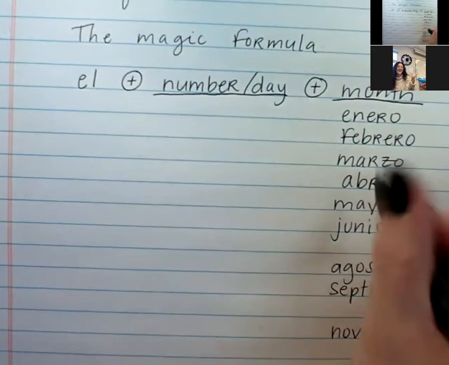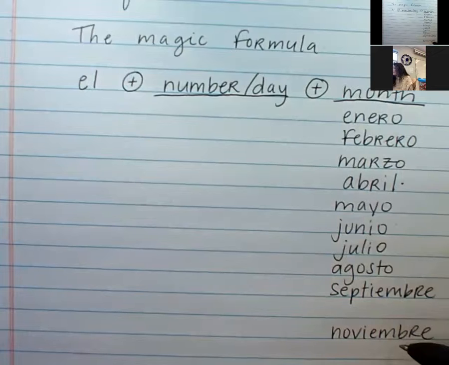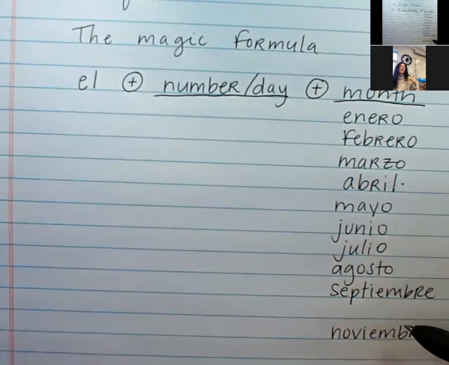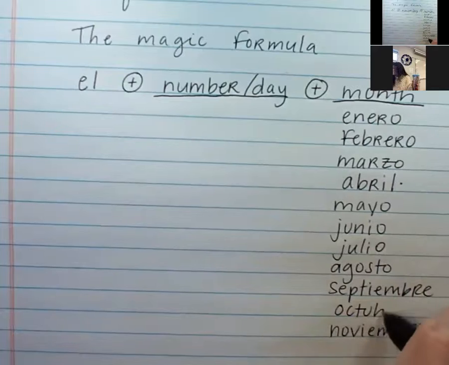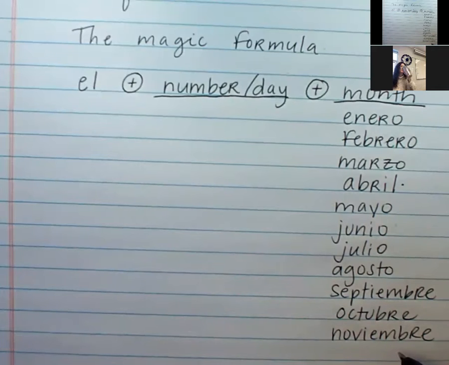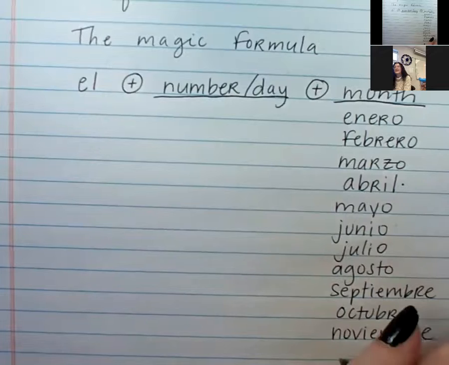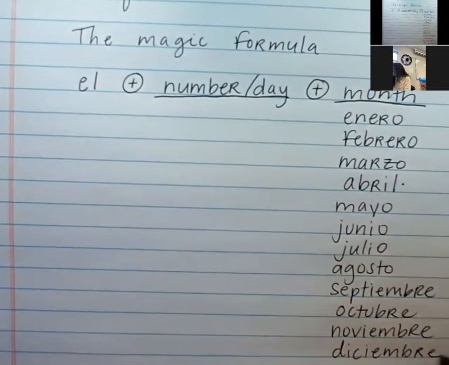What would come in between junio y agosto? Yes, Kayla, julio, good job. And then in between septiembre y noviembre? Justin and Emma, perfect. Octubre. And then last but not least, el último mes, the final month. Kennedy. Great job. Diciembre.